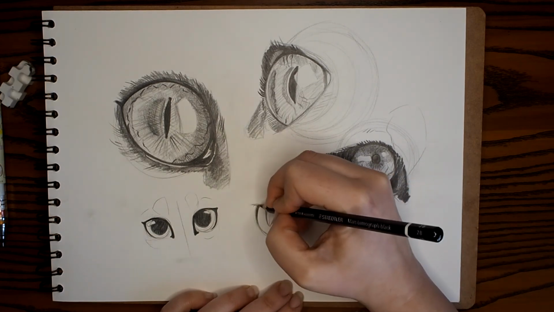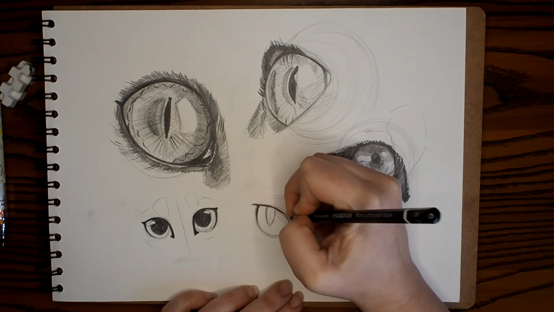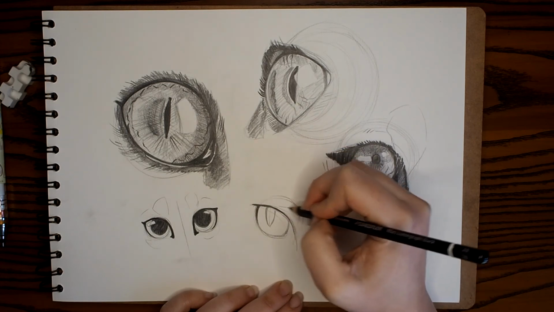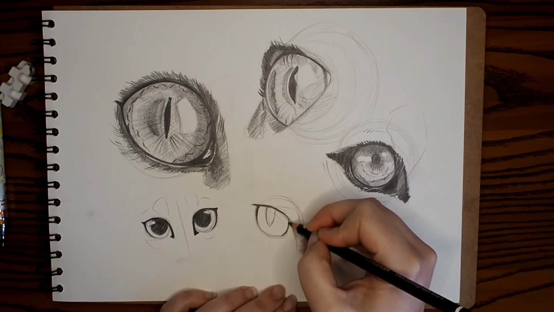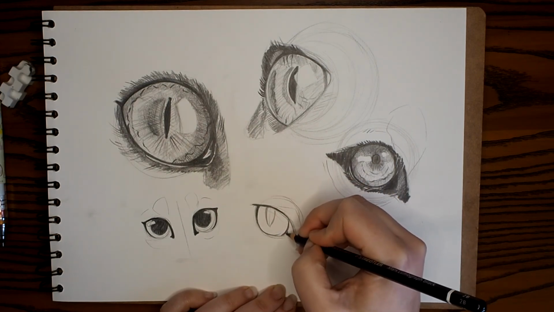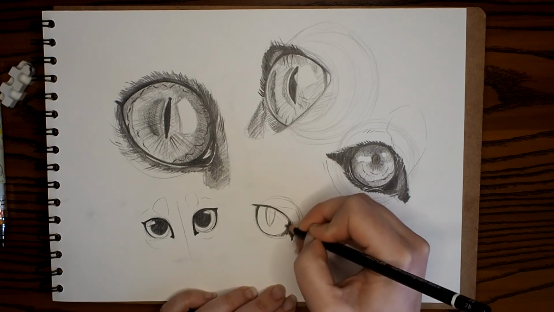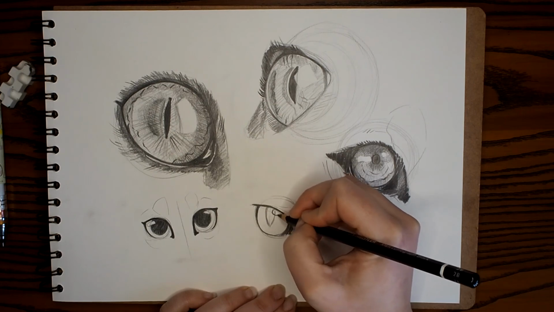You can just build up around that. Makes it easier. So this one kind of goes like this. These ones are much more doodly, obviously. I'm not trying to keep them very realistic.